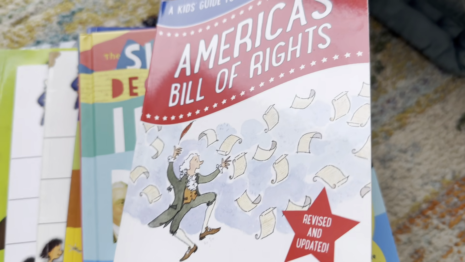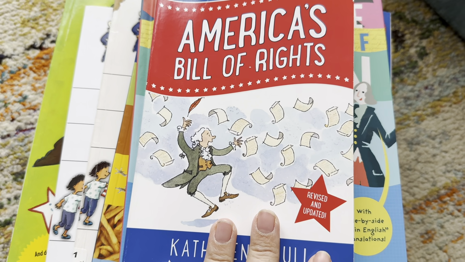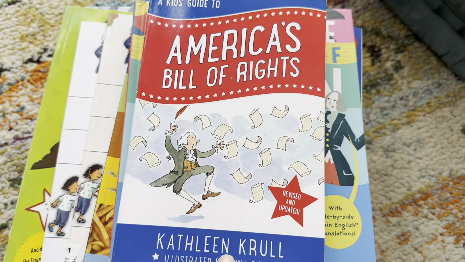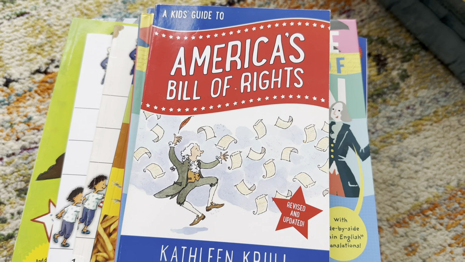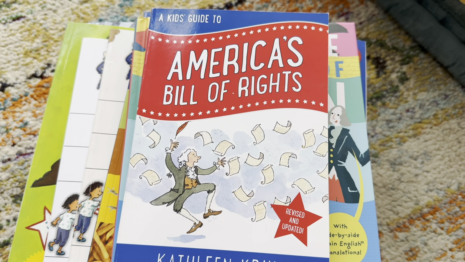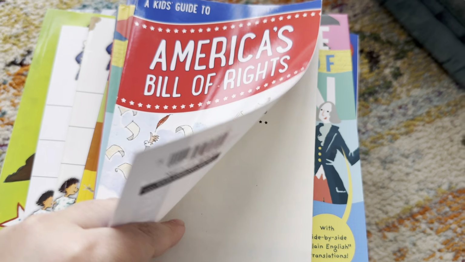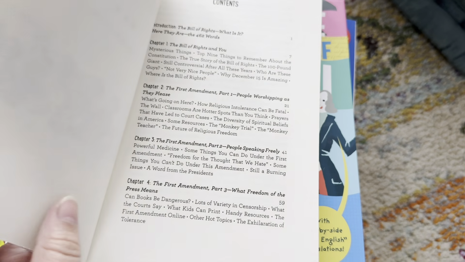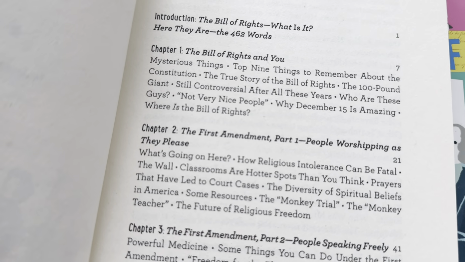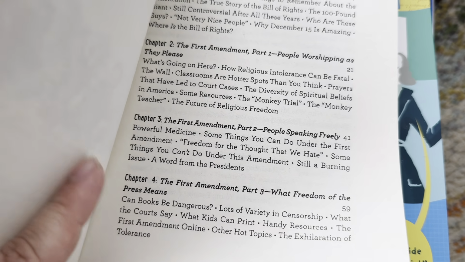Okay, and then this one shouldn't even be in this stack because this needs to be in the family read aloud stack, because this is one that I'm going to dedicate a whole block to, because I think this one really lays a really solid foundation, goes into a lot of depth, you know? So the Bill of Rights, it's going to go into each one step by step. So Bill of Rights, what is it? And then it's going to start breaking each of the amendments down.